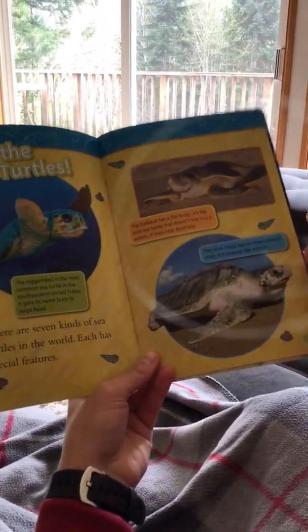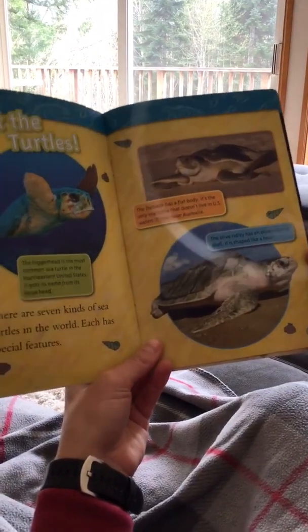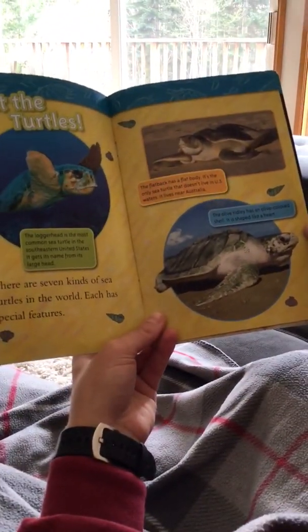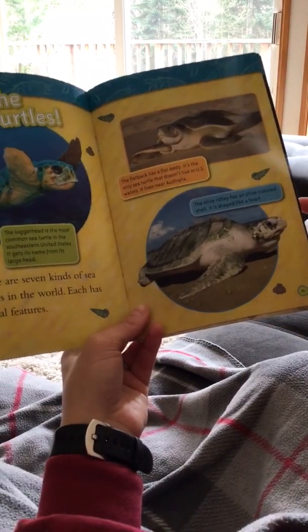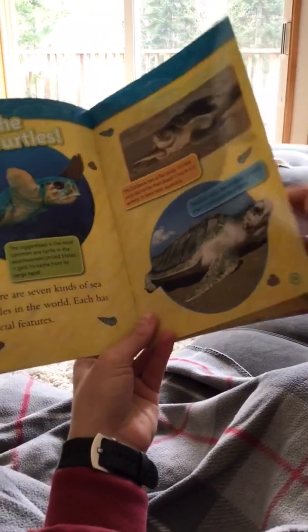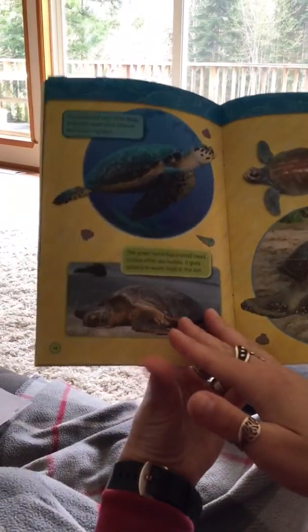The flatback has a flat body. It's the only sea turtle that doesn't live in the U.S. waters. It lives near Australia. The olive Ridley has an olive-colored shell. It is shaped like a heart. And Miss McCoy did not know that.